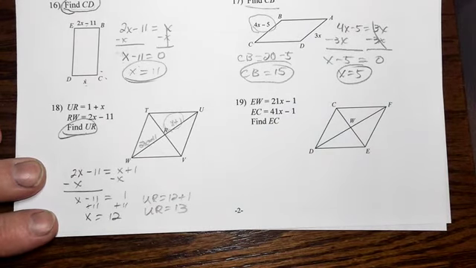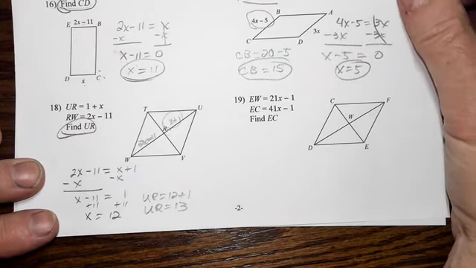Those are examples of what's on your assignment today. Please let me know if you have any questions.